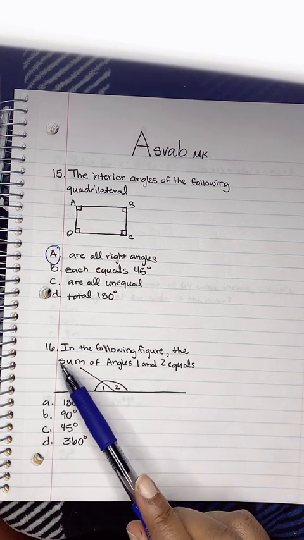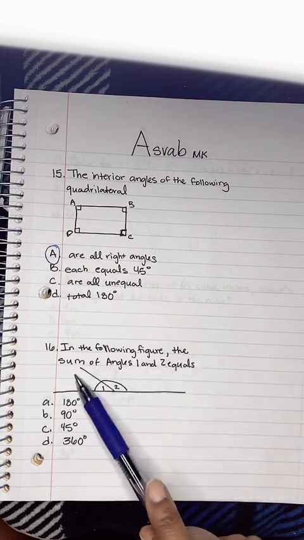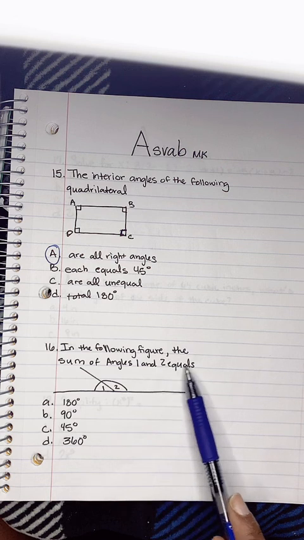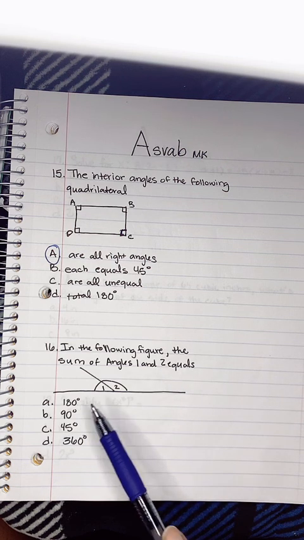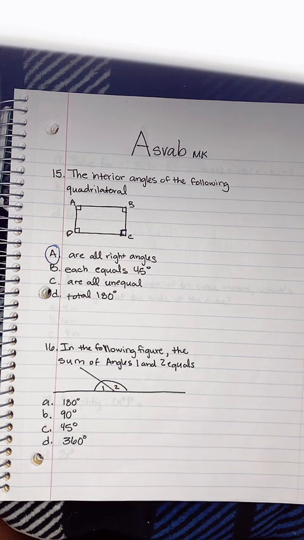All right. In the following figure, the sum of angles 1 and 2 equal 180, 90, 45, or 360. What do you guys say?